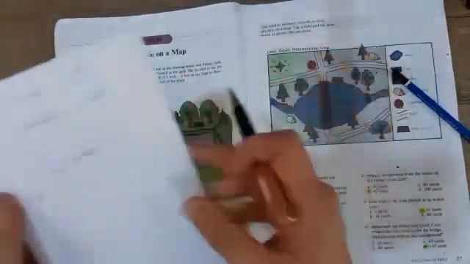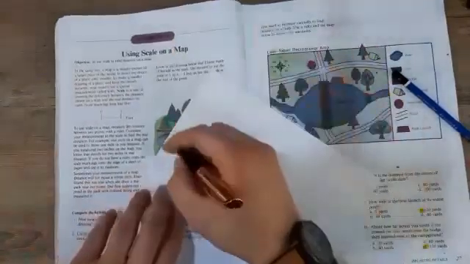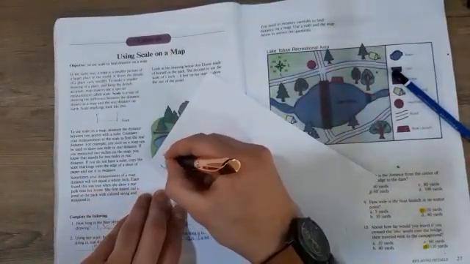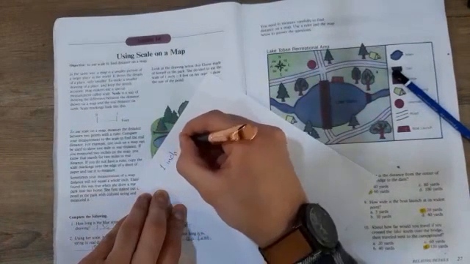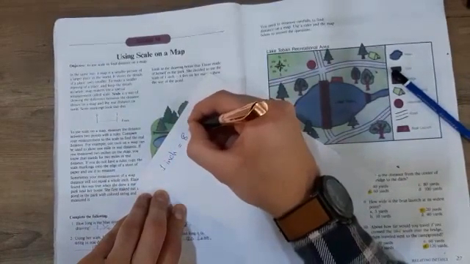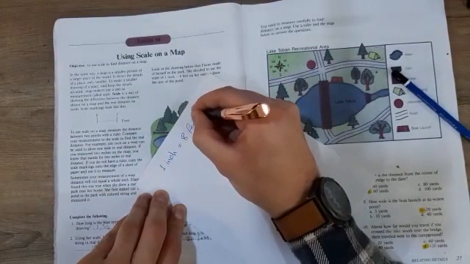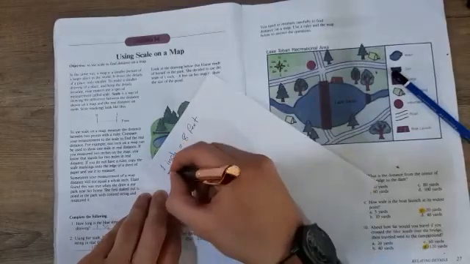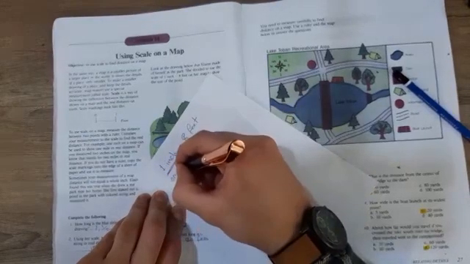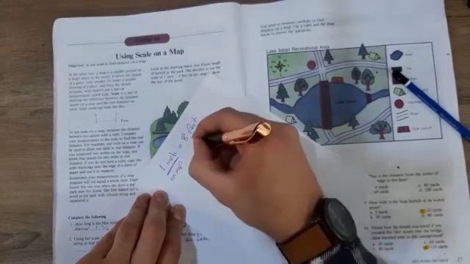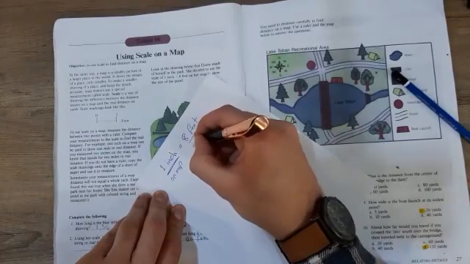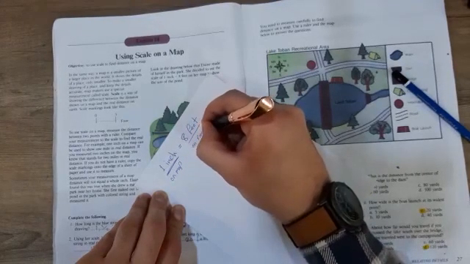All right, so 1 inch equals 8 feet. So 1 inch on the map is 8 feet in real.